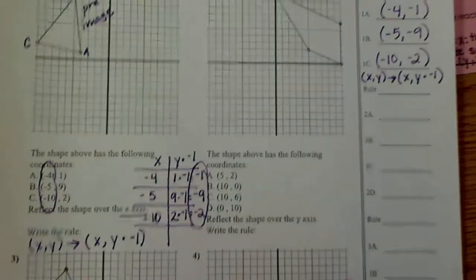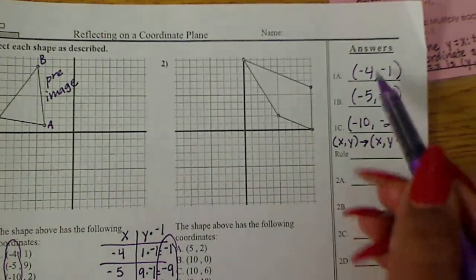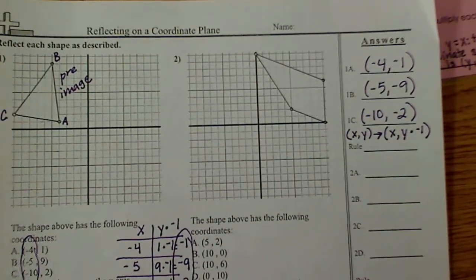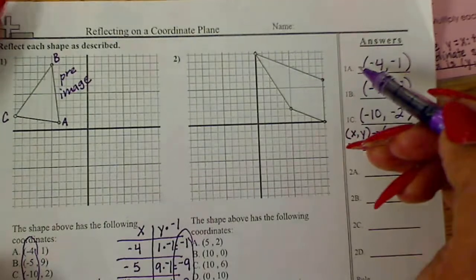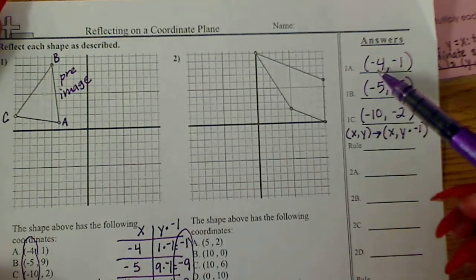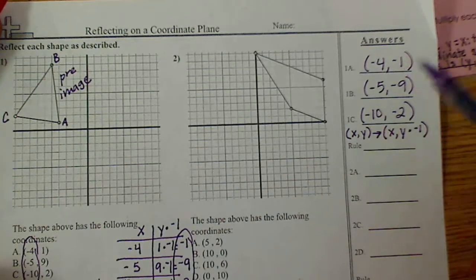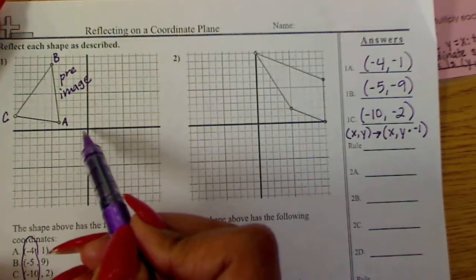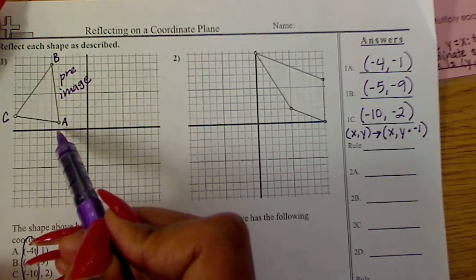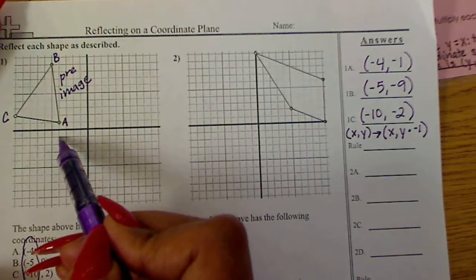My final step is to plot my new points on the graph, and that will show you my image. So A becomes A prime, and it says negative 4, negative 1. So that is to the left 1, 2, 3, 4 points, and down 1. So this becomes A prime.